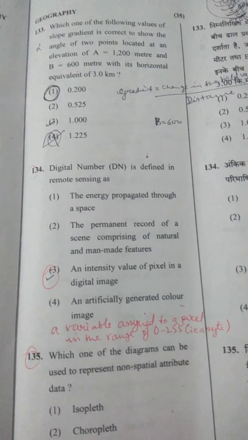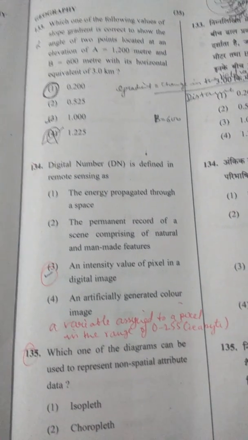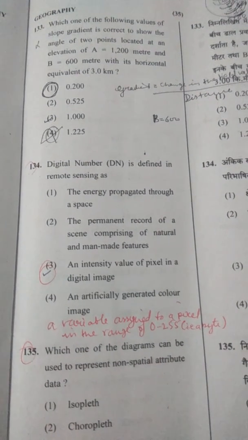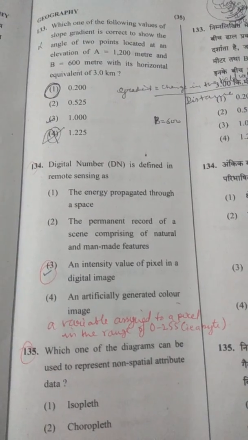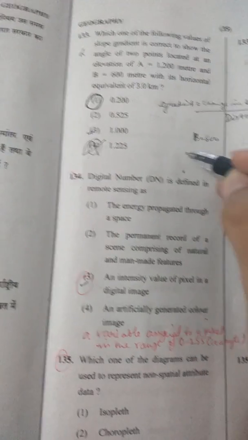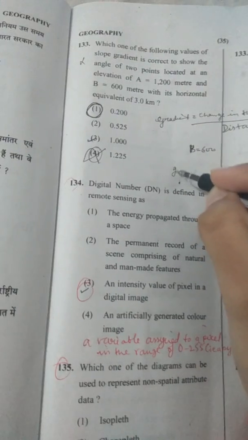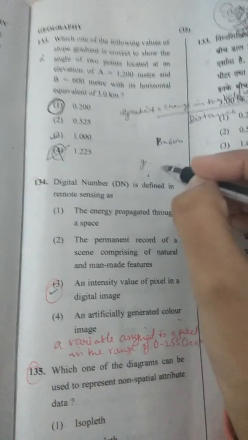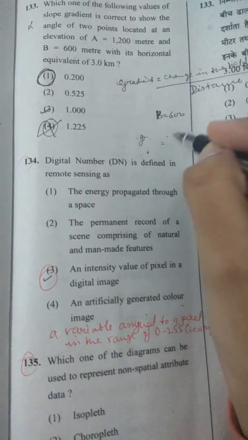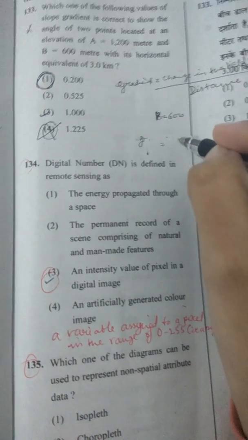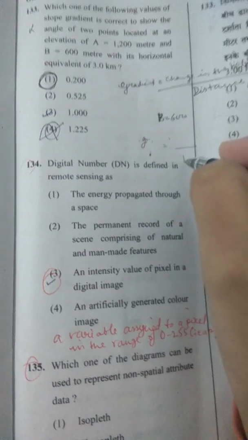Now next question is, which one of the following values of slope gradient is correct to show the angle of 2 points located at the elevation of A? Now here firstly just take the differentiation, that is the formula. Slope gradient is equal to change in the elevation upon the total distance.